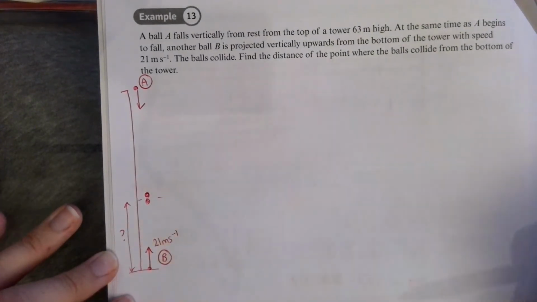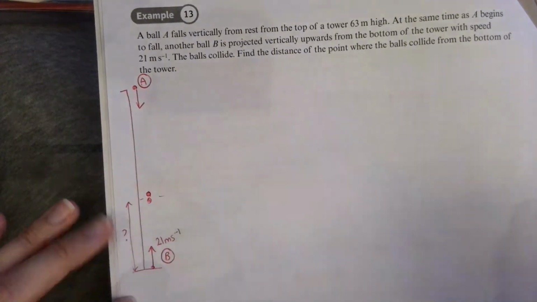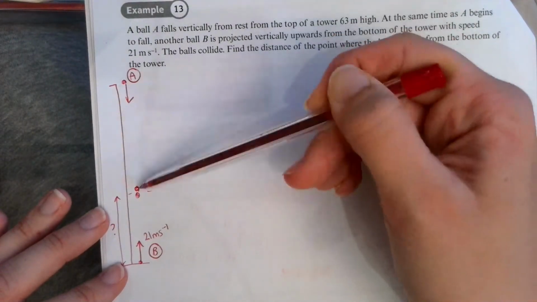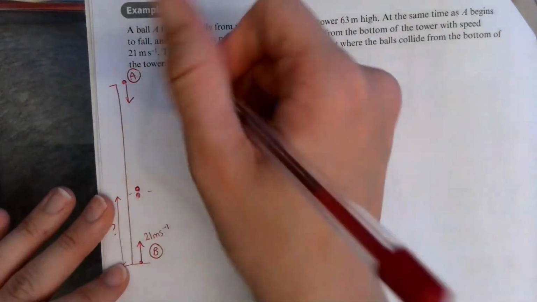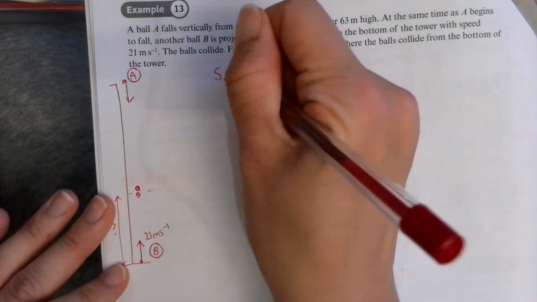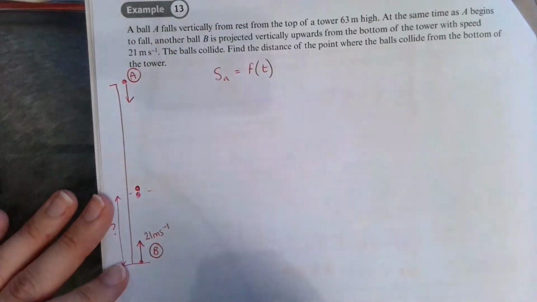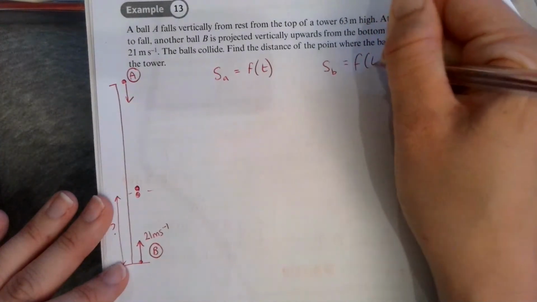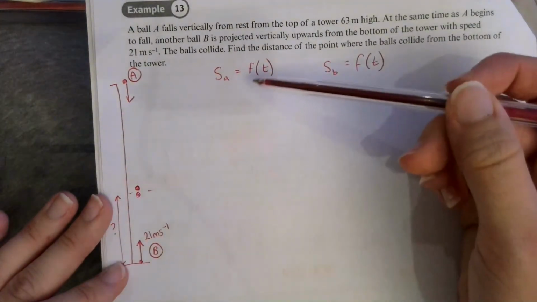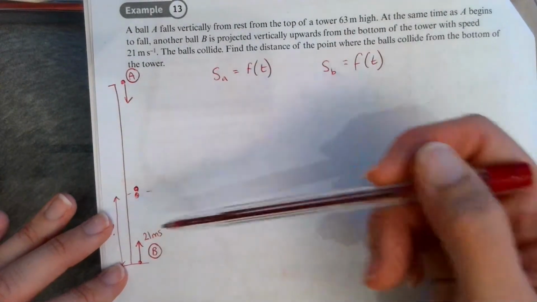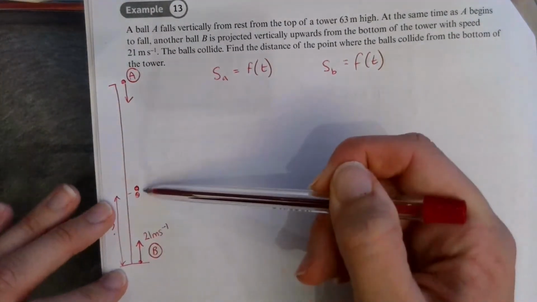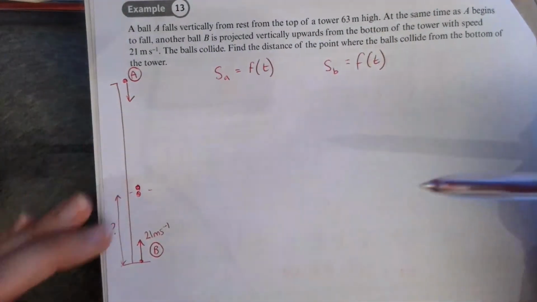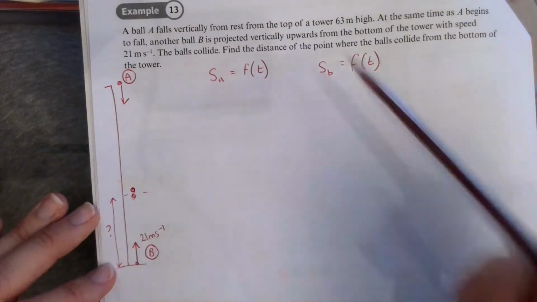where the balls collide. Now I'm going to treat both of them separately and you'll see why. What I need to do is I need to work out what the displacement is of A as a function of time. So if I can find the displacement of A as a function of time, and I can find the displacement of B as a function of time, then I know that when B has travelled some distance and A has travelled some distance, and their total distances add to 63, because that's the height of the tower, then that's when they collide.